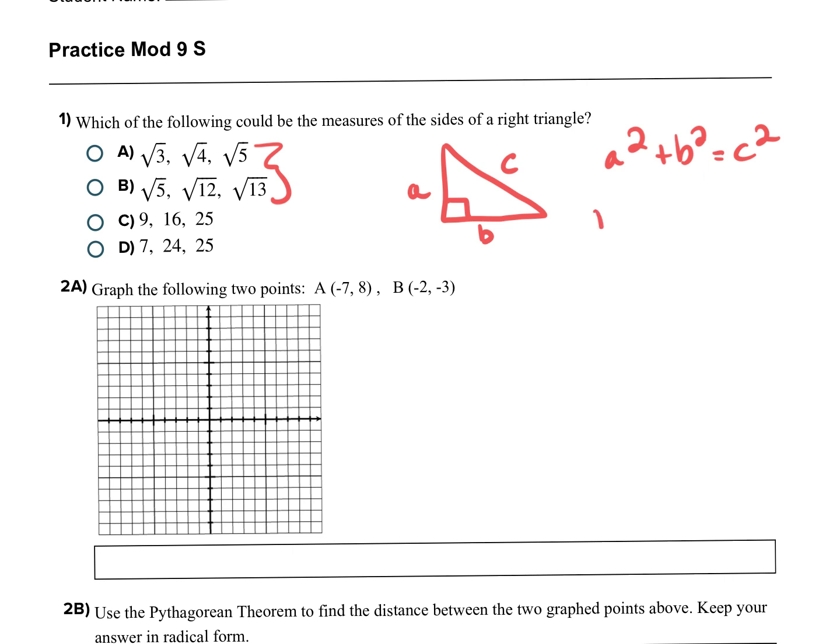So when we square a square root, that's the same as saying the square root of 3 times the square root of 3. Anytime you square a number, you're multiplying it times itself.